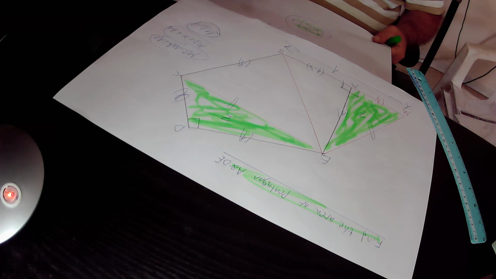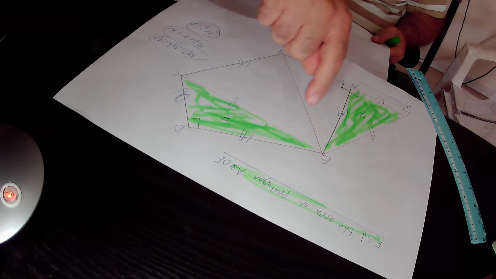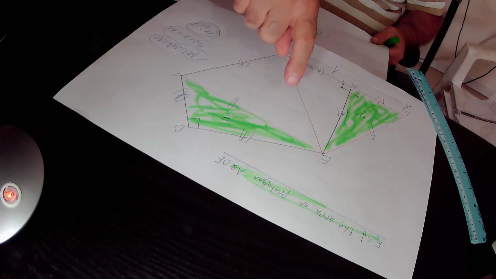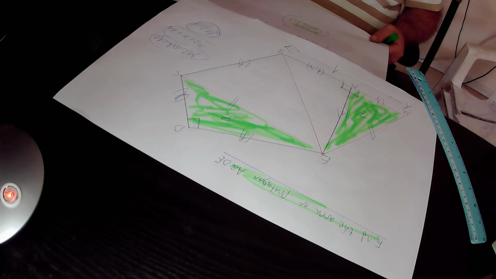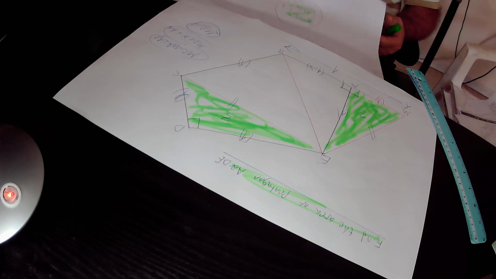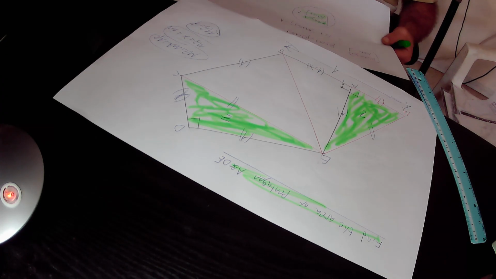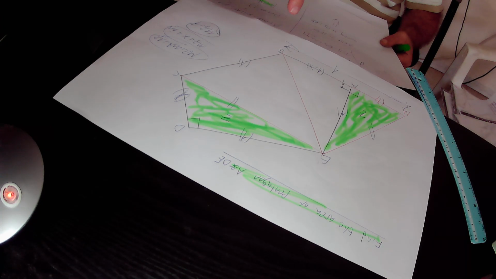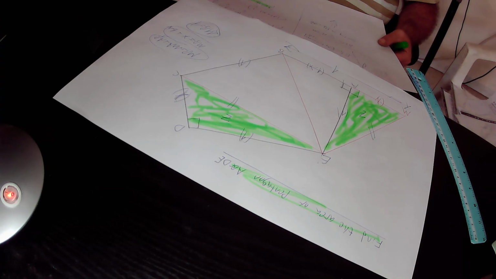So this is a pentagon ABCDE. It has 5 sides. So the answer to the question is that the area of this pentagon ABCDE is equal to 1 square unit in its size.